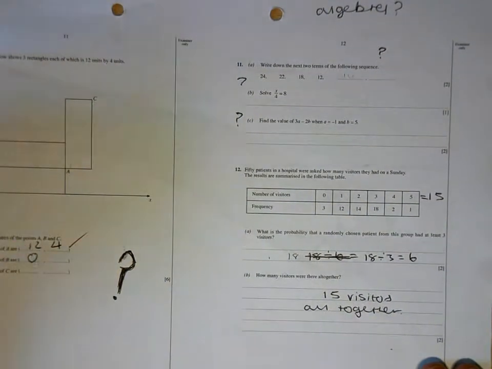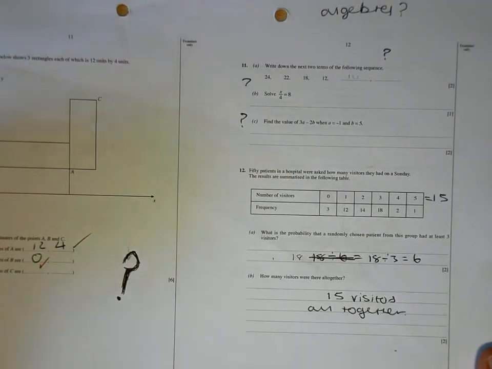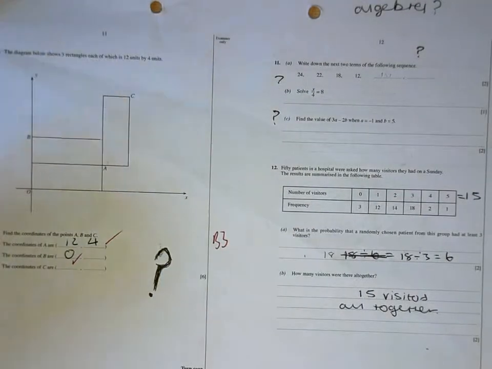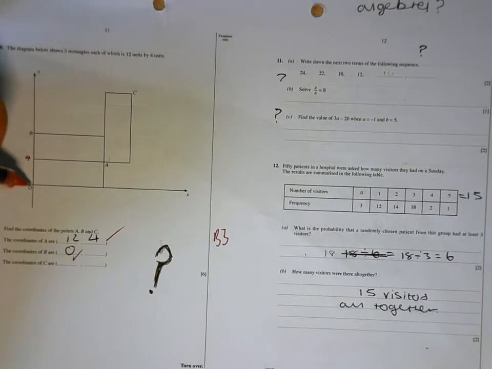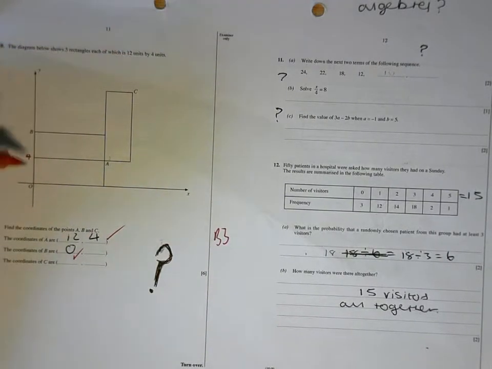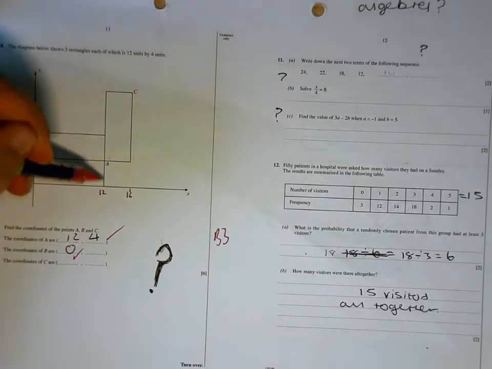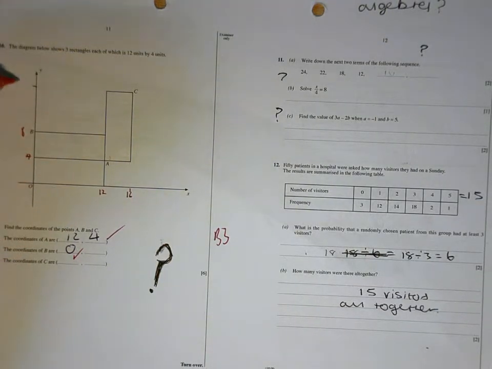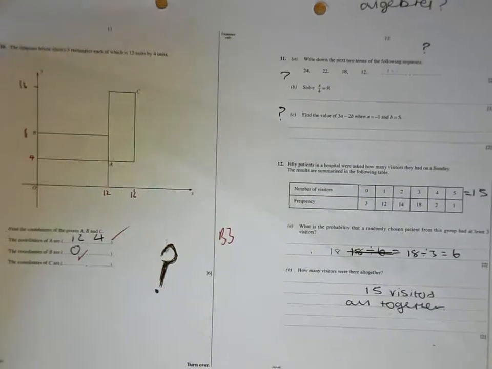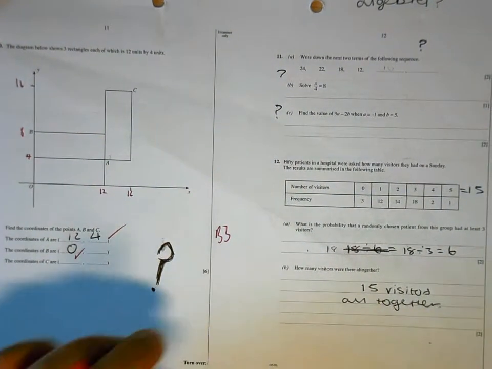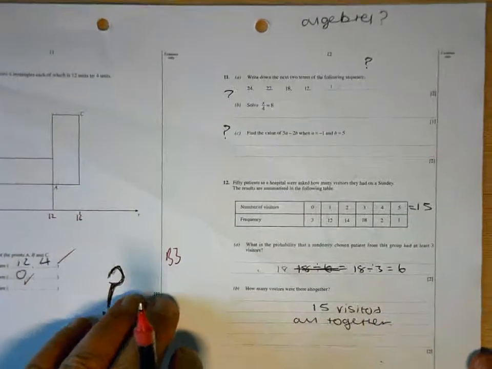12, 4 is correct. 0 is correct. So you're about to do the right thing there. You got 3 out of 6 for those. So the coordinates of B, we know that these are going up in 4s. The height of that rectangle is 4 units, so that would be 4, that would be 8. We know that that is 12, and then that's going to be another 4, making that 16. And if that's 4, that's 12, that's 16 there. So you've got all the information then you need to finish that off. But that was a good start.